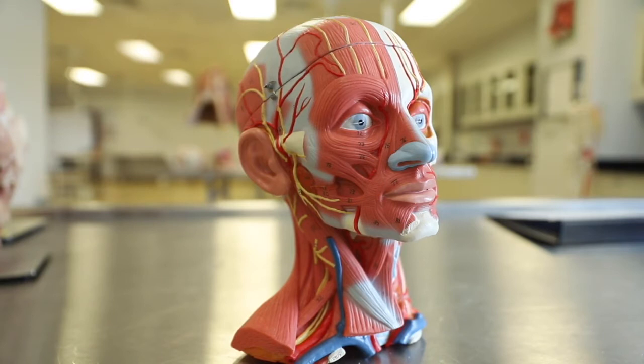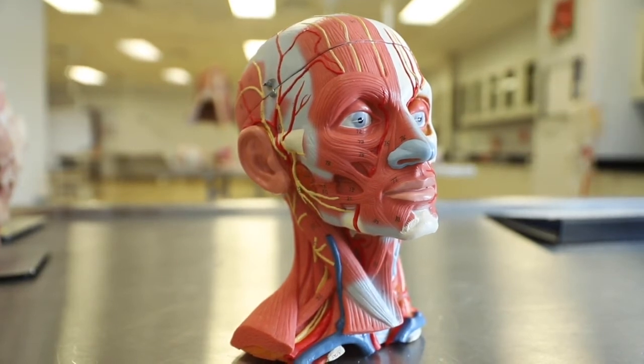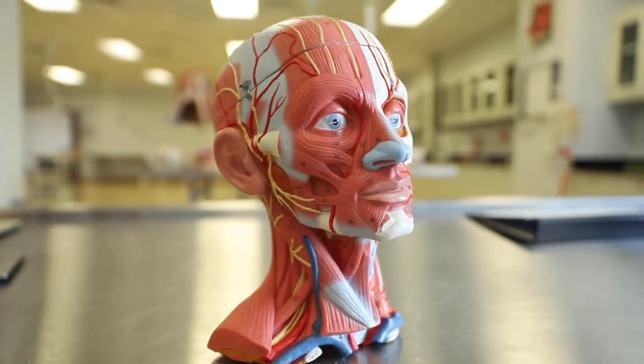This happens because those muscles are mainly inserted into the skin, or they have attachment to the skin.